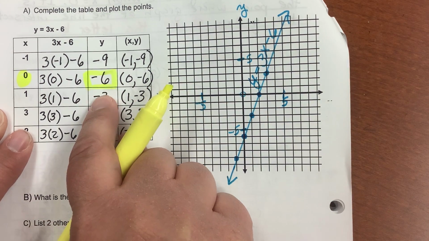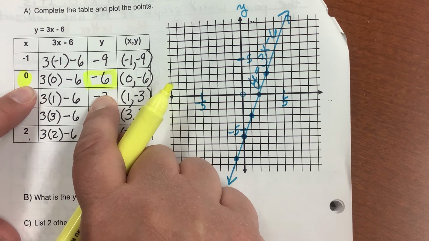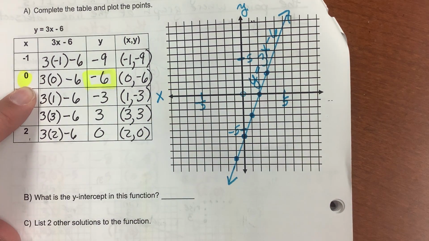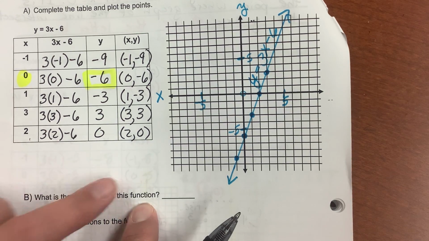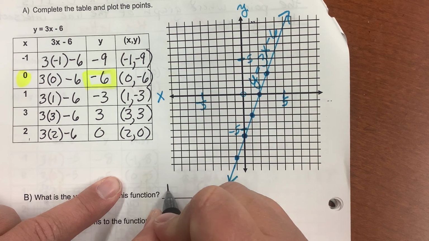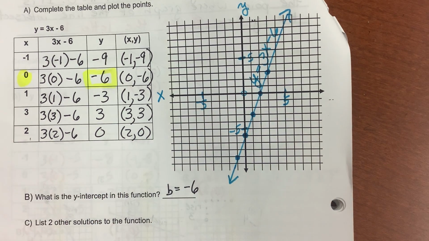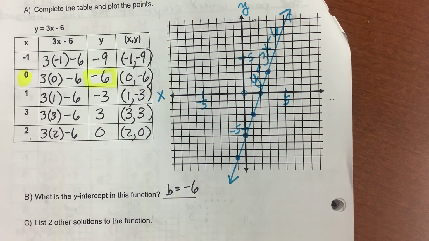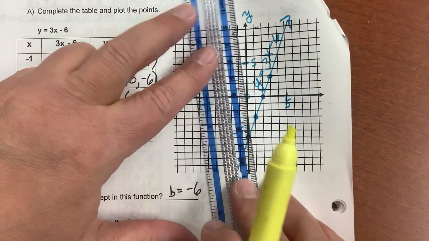That's my y-intercept, my y value when x equals 0. I could take it right off of the table and say, okay, what is the y-intercept of this function? b equals -6.